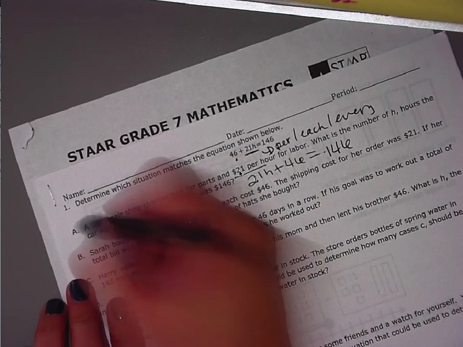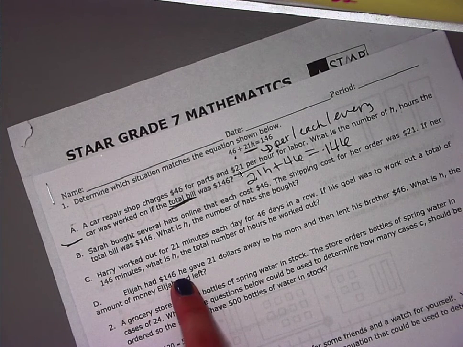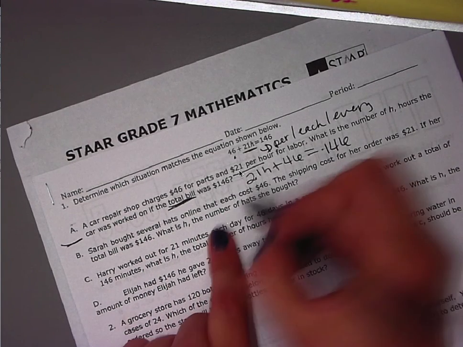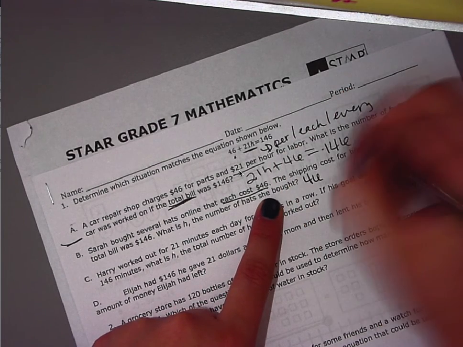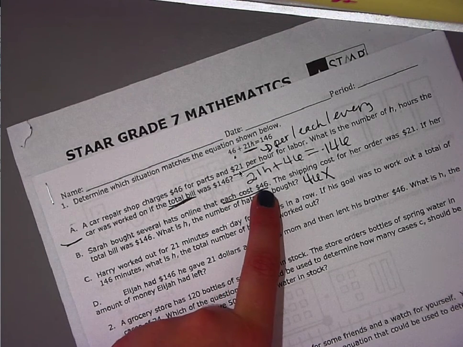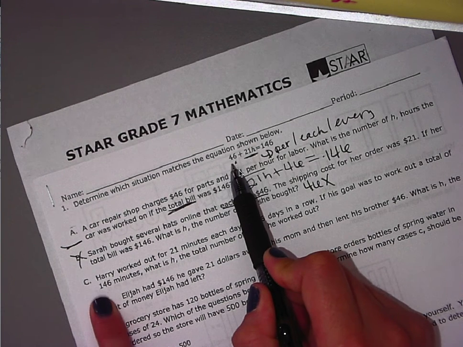So we know that that could be an answer, but let's focus on why the other ones are wrong. So Sarah bought several hats online that each cost 46. So that means 46 is attached to our x because each is right next to 46. So that means B cannot be our answer because 46 was alone in our equation.